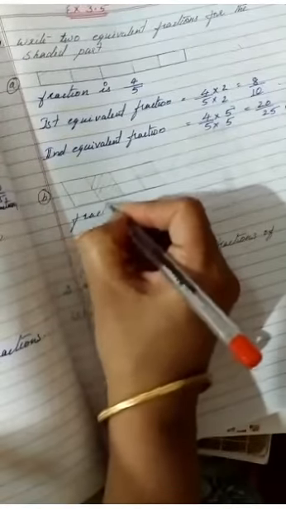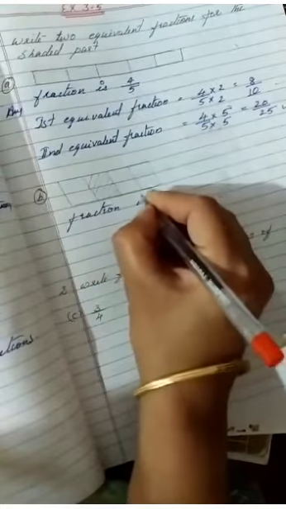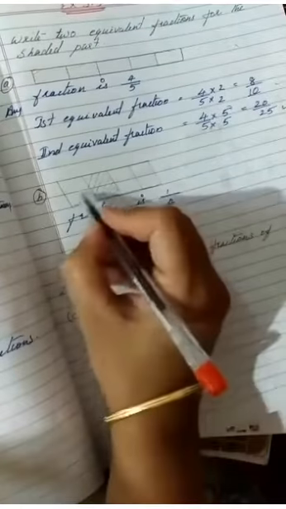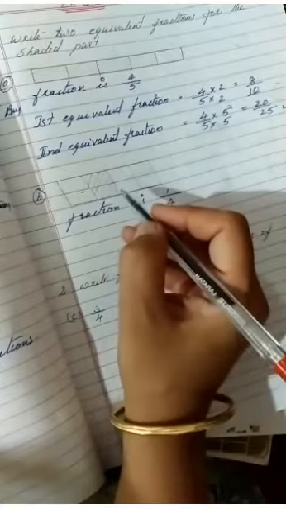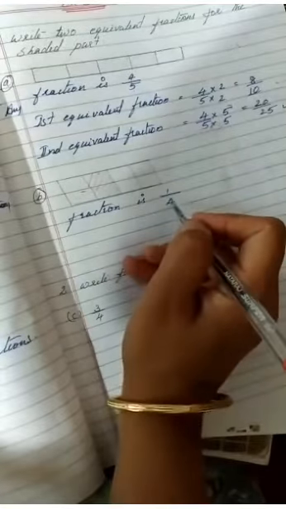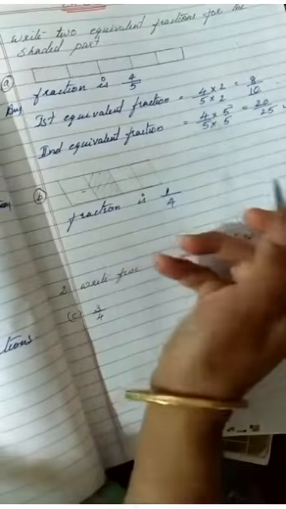Then the next question, C part, I am going to do. C part also has one figure. 1, 2, 3, 4. The figure is divided into 4 equal parts and one part is shaded. So what is the fraction? 1 upon 4. So from the given figure you can write the fraction 1 upon 4. 4 parts are there and one part is shaded. Out of 4, 1 is shaded, so 1 upon 4 is the fraction.